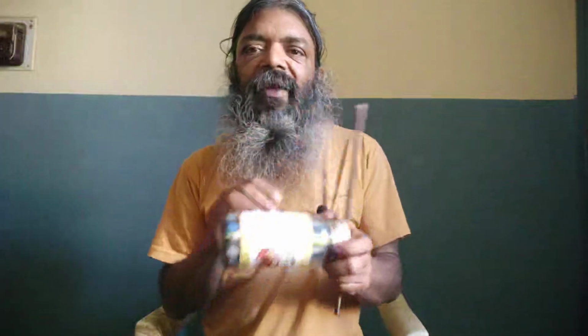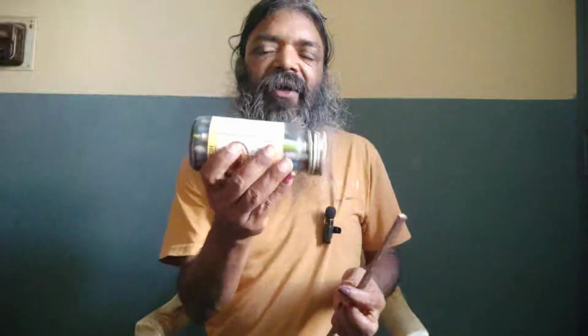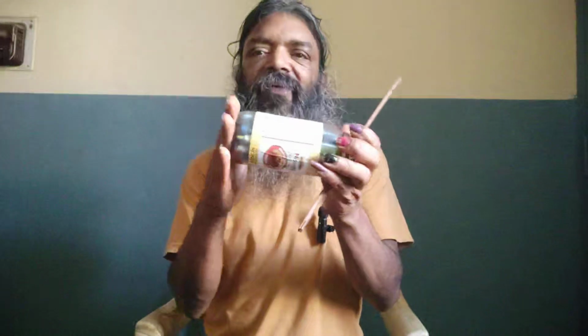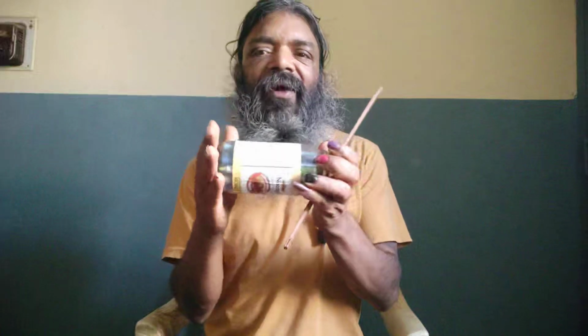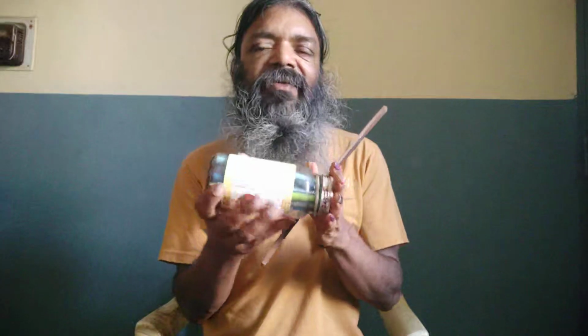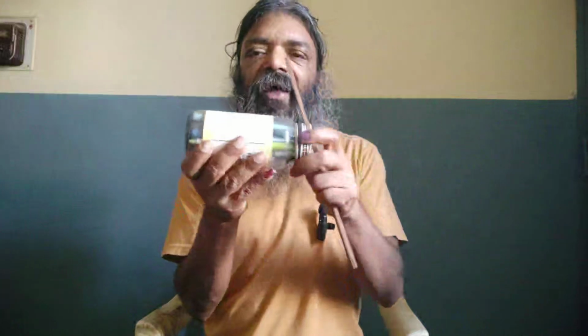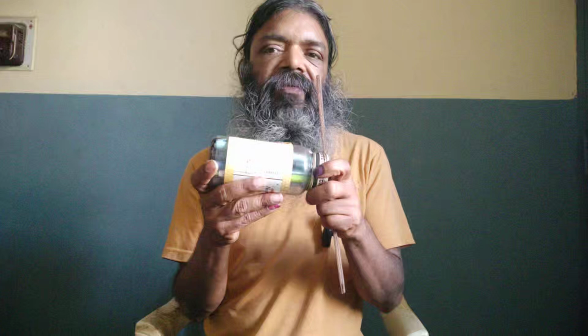Divergence means, as in my example, this is a cylinder and the cylinder has this surface and this surface. Consider that this surface area and this surface area are the same, and there is a liquid entering this surface and exiting from this surface.